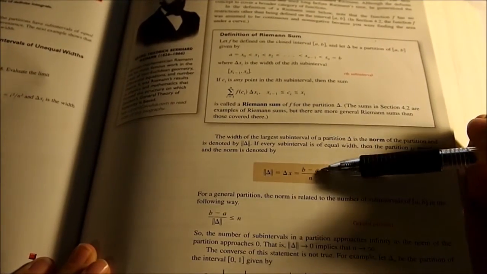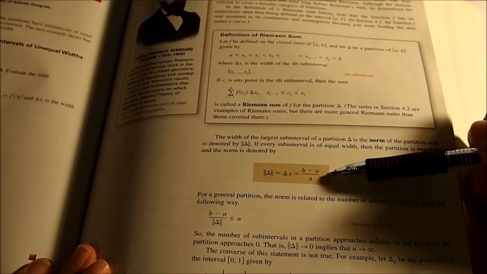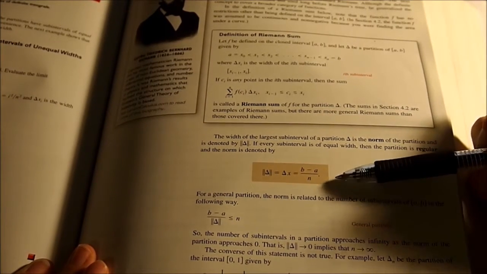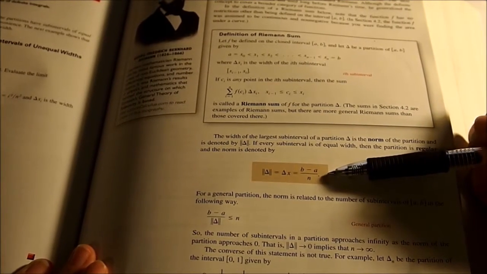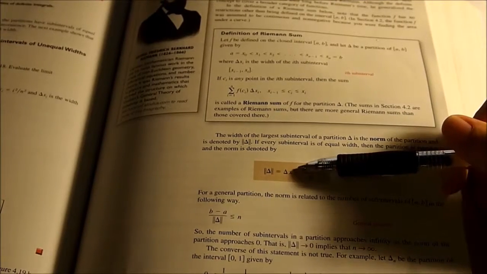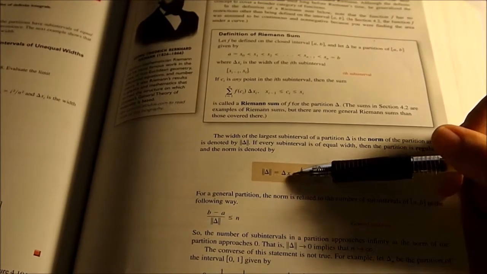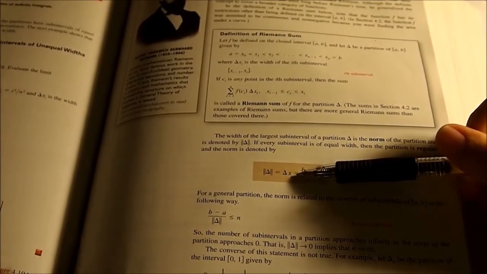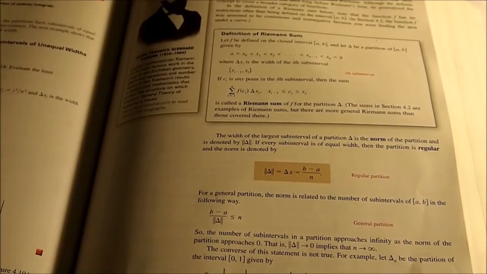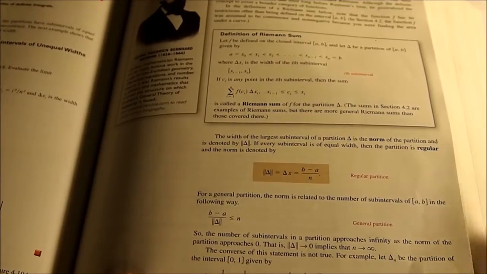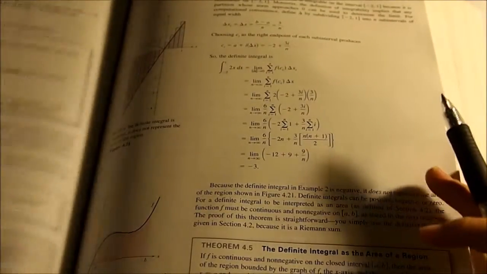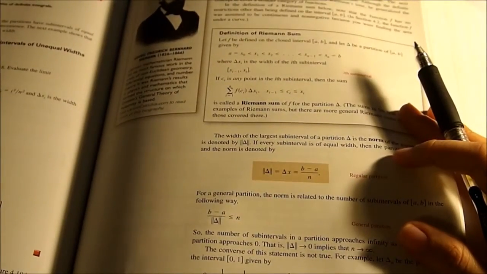Here, this is important. It says that delta x is equal to b minus a over n. This is important for solving many questions because you'll need to find delta x, and this gives you what delta x is in relation to b, a, and n. Okay, so this is what Riemann sums are.